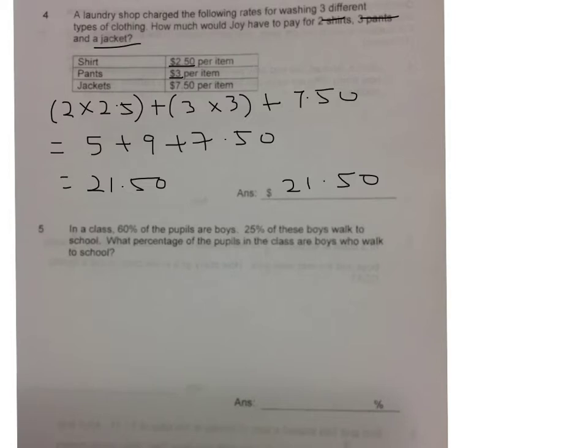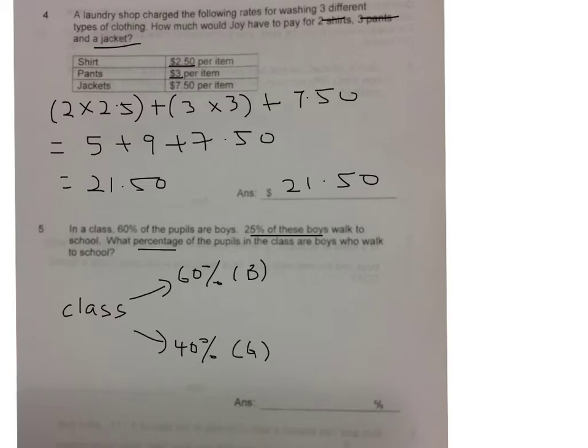Okay, question 5. In a class, 60% of the pupils are boys. 25% of these boys walk to school. What percentage of pupils in the class are boys who walk to school? Okay, always remember, percentage, right? Whenever you see "of these boys", you can actually use the branch method. So there's a class. Okay, so 60% are boys. So 40% must be girls. And out of these 60%, 25% walk to school. That means 75% did not.